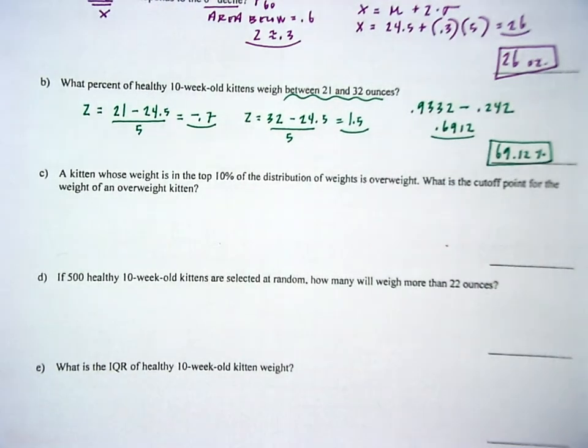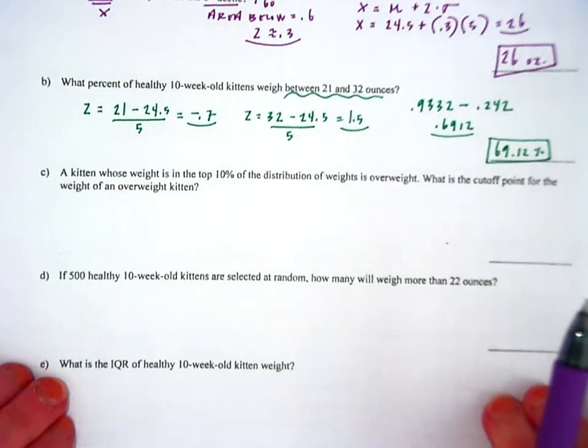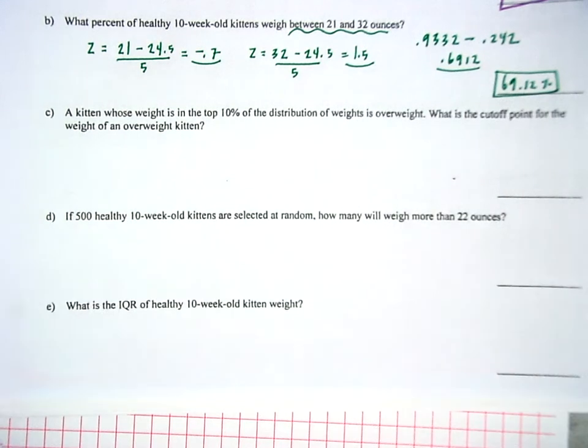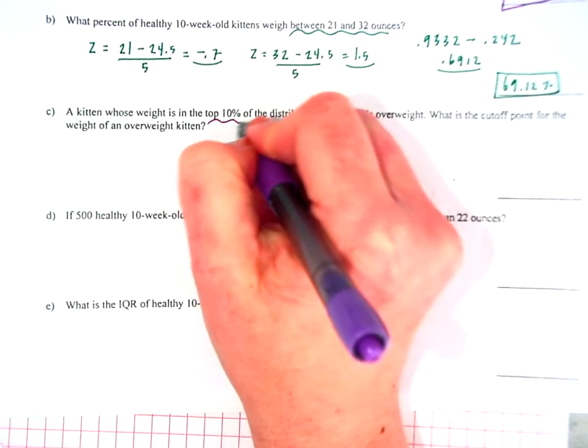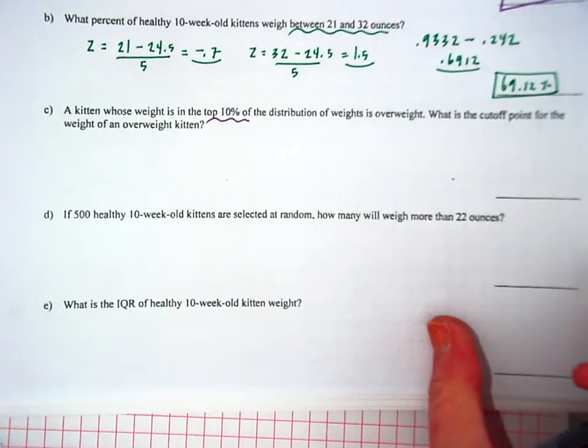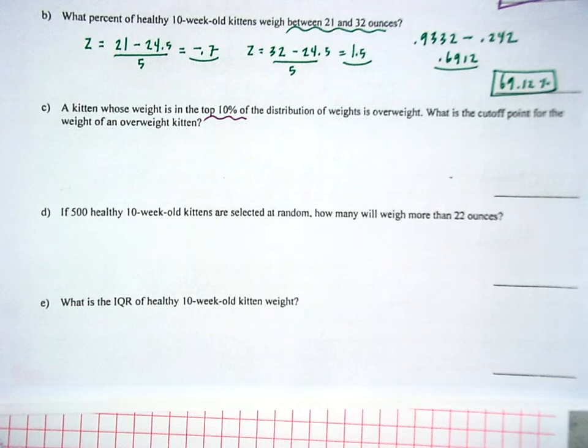All right, next up. A kitten whose weight is in the top 10% of the distribution of weights is considered to be overweight. Poor baby kitty. What is the cutoff point for the weight of an overweight kitten?